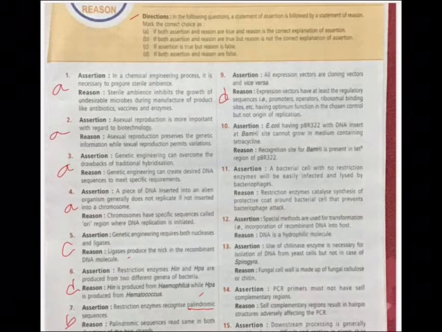All vectors used for propagation of DNA inserts in a suitable host are called cloning vectors. But when a vector is designed for the expression, that is production of the protein specified by the DNA insert, it is termed as expression vector. Expression vectors need regulatory machinery suitable for the host.